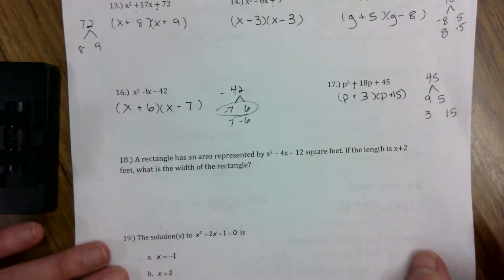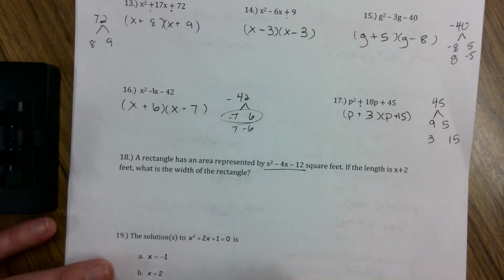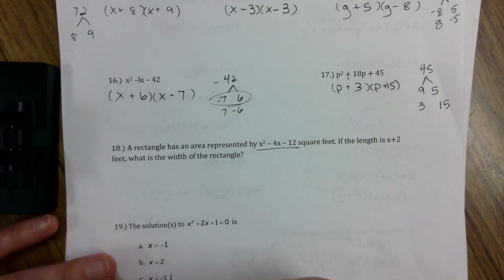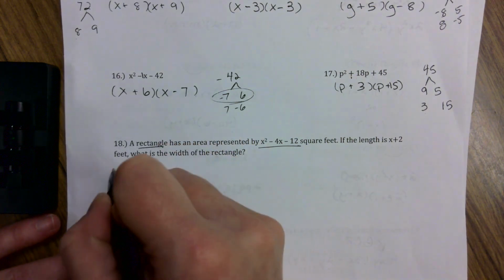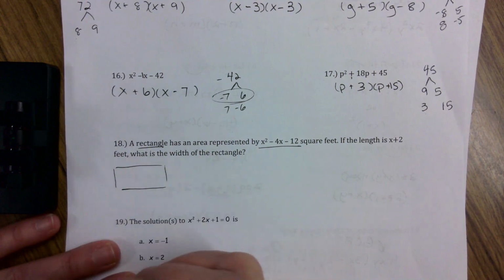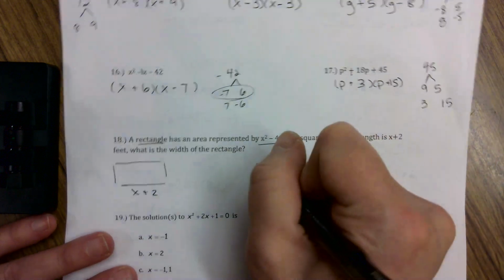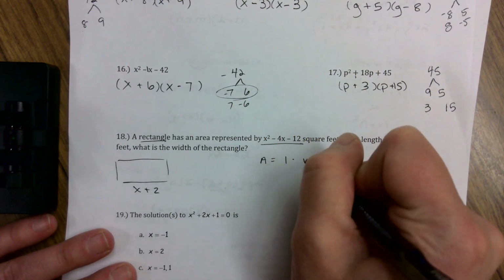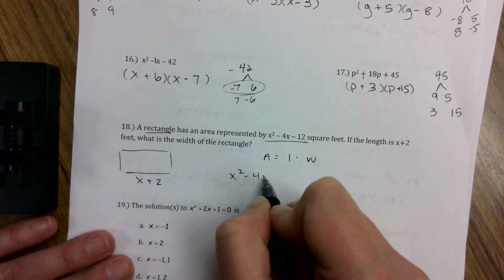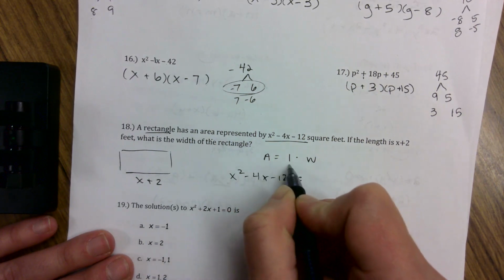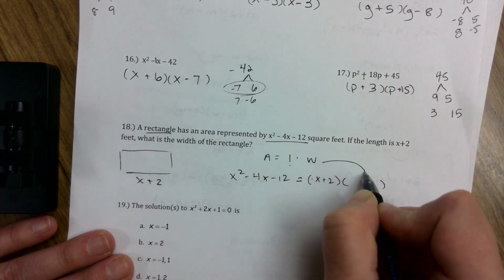Number 18 says a rectangle has an area represented by this trinomial. If the length is x plus 2, what's the width? All right, well, we're talking about a rectangle. And it says the length is x plus 2. We want to find the width. Well, I know to find area, it's length times width. They tell you the area is x squared minus 4x minus 12. They tell you the length is x plus 2. So they want to know the width.